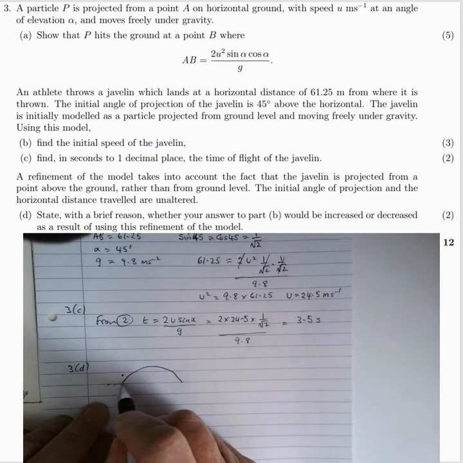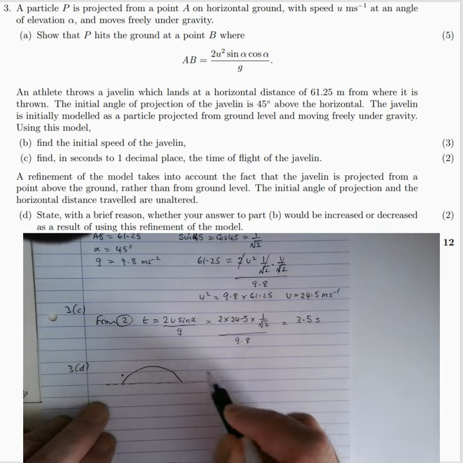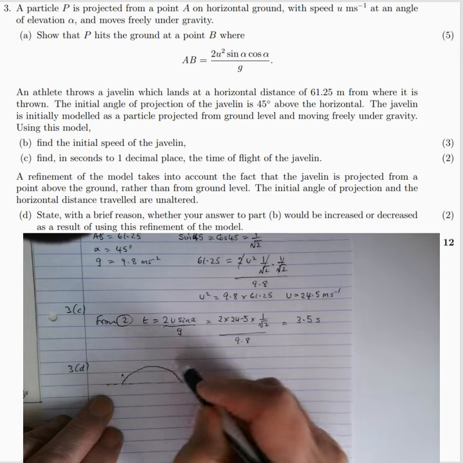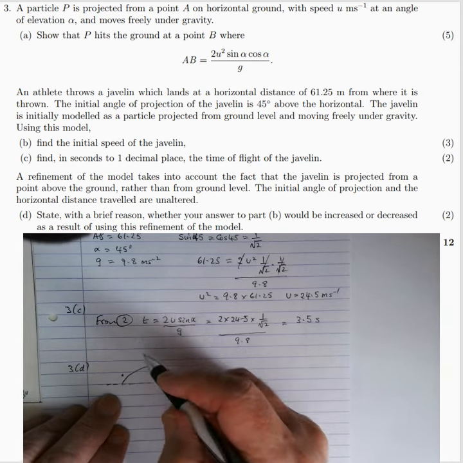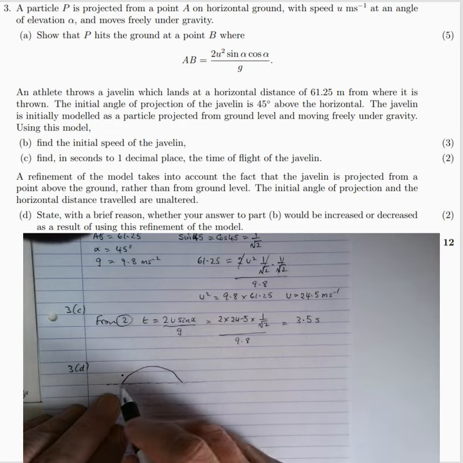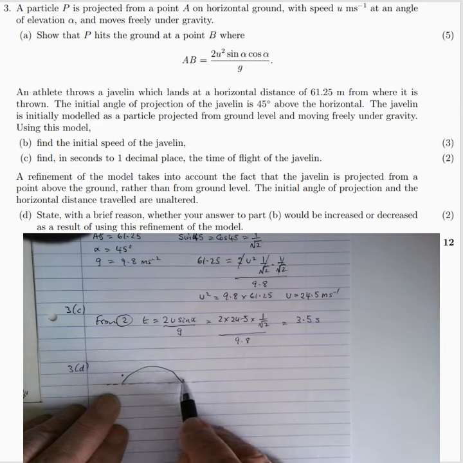Now, in both cases gravity is exactly the same and acts downwards. As you know, a projectile follows a symmetric function, a quadratic equation.